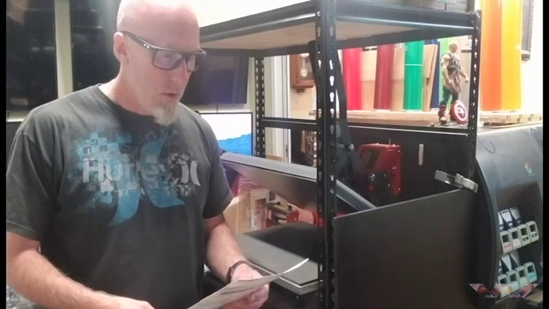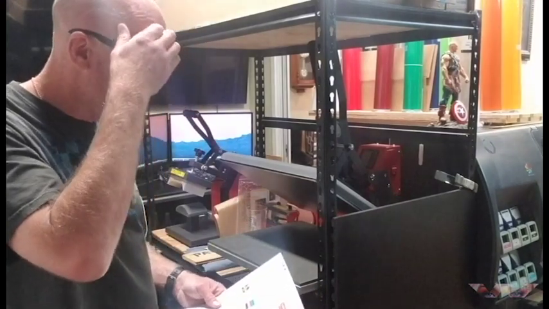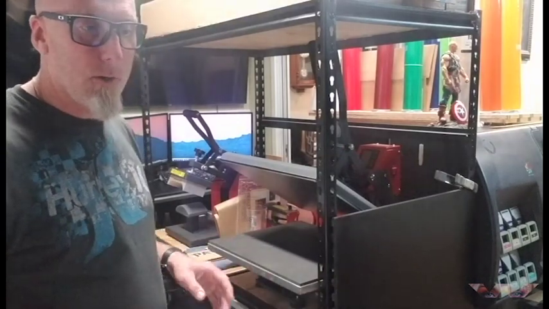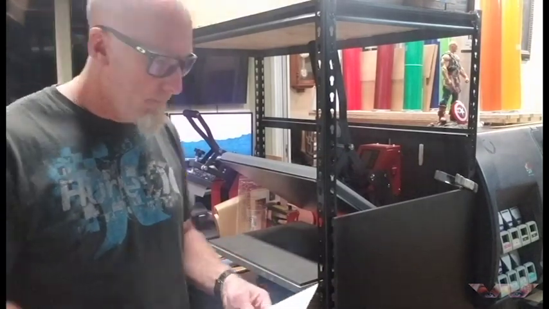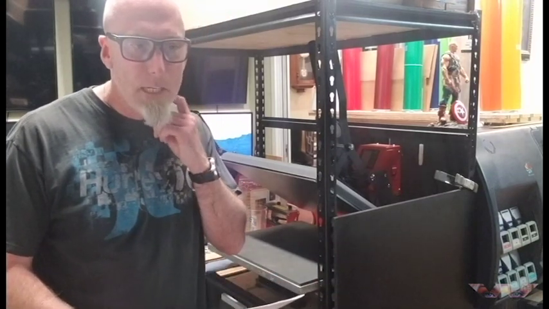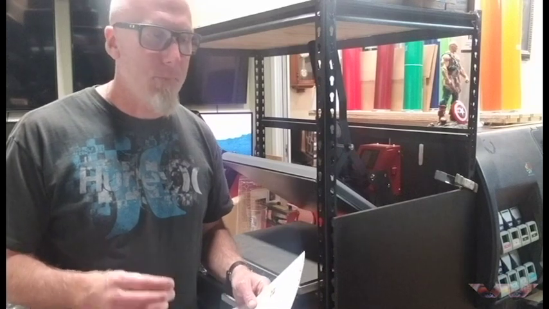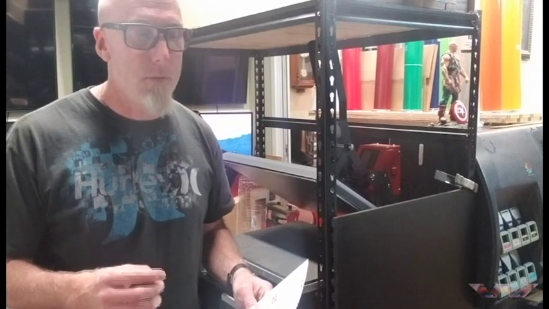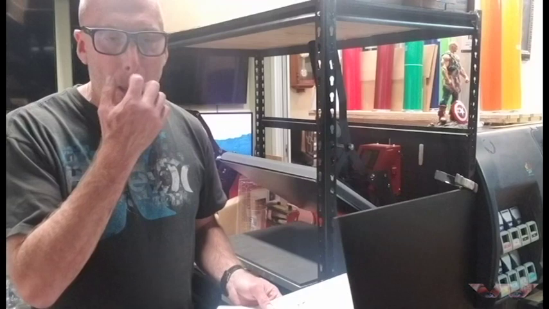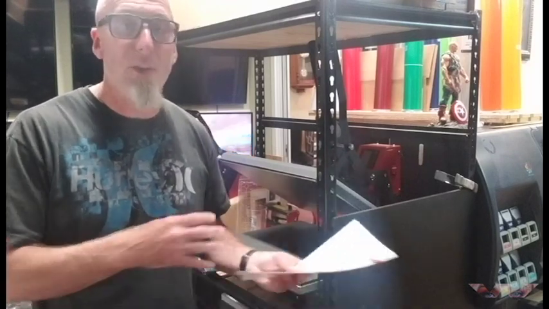All right, so we're at the printer station now, and we're going to print our films to start the transfer process. What I wanted to show you is the transfer medium I'm using. I'm using Forever. It's a transfer medium. The name of the company is Forever, and I'll provide a link in the description of what that looks like or where you can get it.